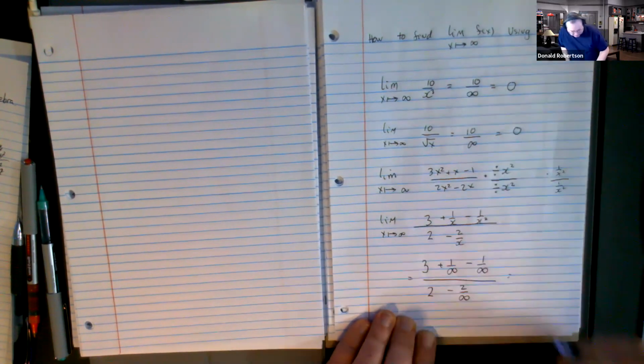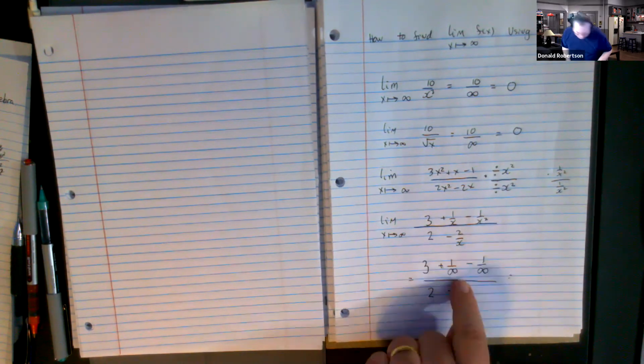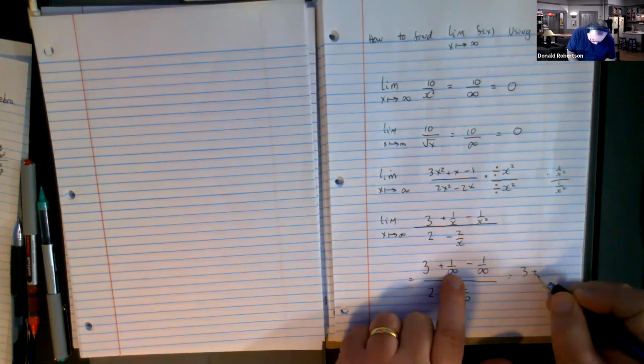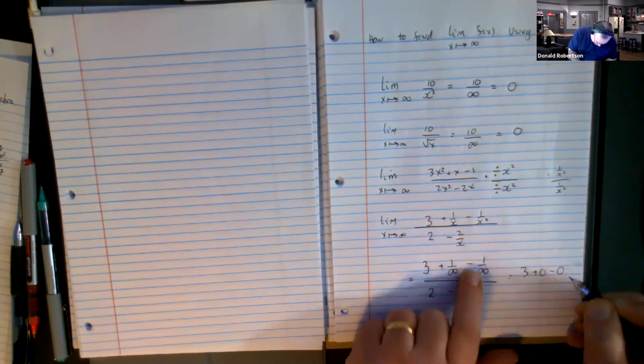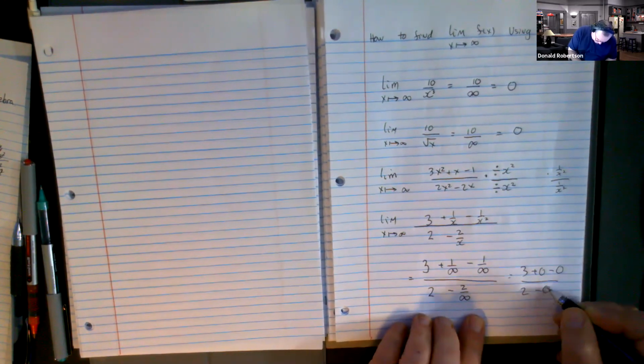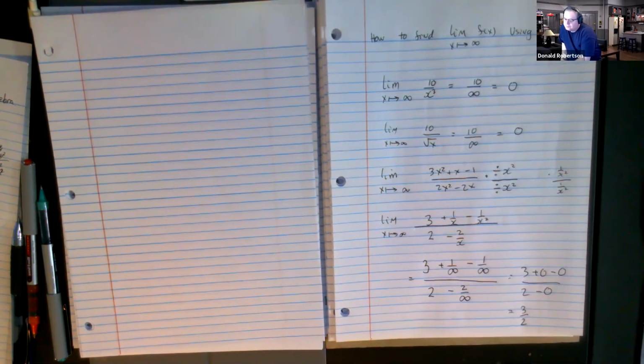Now, don't start thinking of these as fractions or anything. These are really just placeholders for what I'm about to do. Isn't 1 over infinity 0, and isn't negative 1 over infinity 0, and isn't negative 2 over infinity 0? Can you see that the answer just ends up being 3/2? Which is 1.5, which is exactly what the table told us, isn't it?